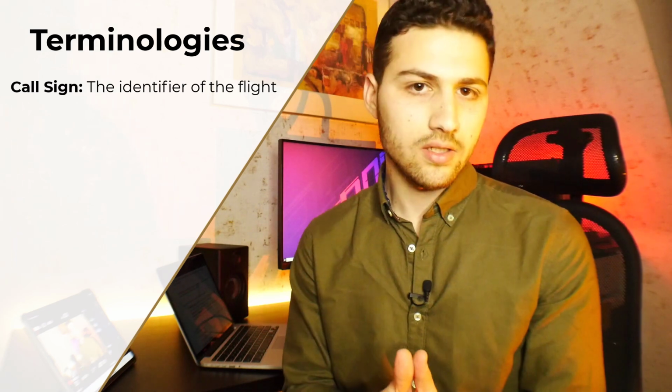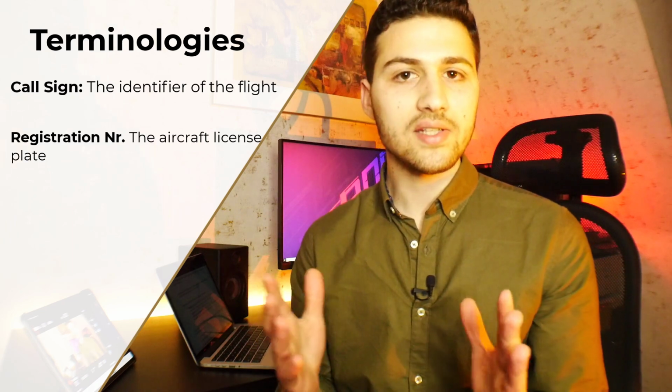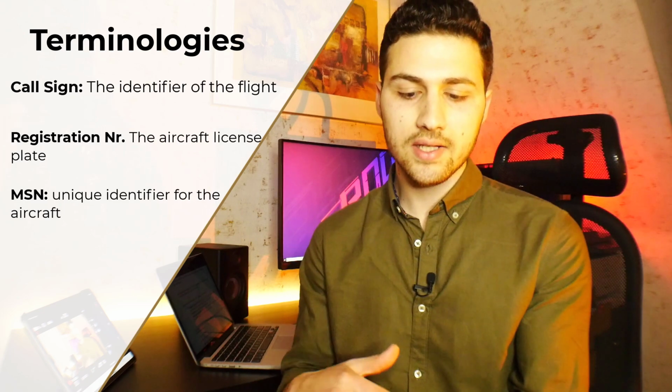The second one is the registration number, which is basically the license plate of this airplane. And the third one is called MSN, or the manufacturer serial number, which is a unique identifier assigned to this particular aircraft. This is basically the MAC address of this aircraft.